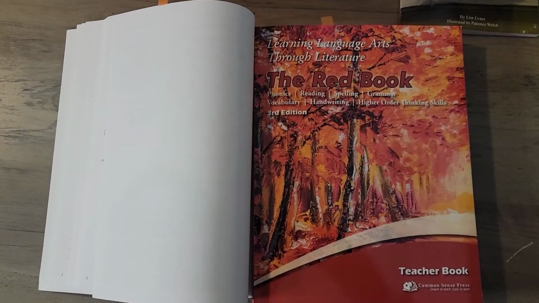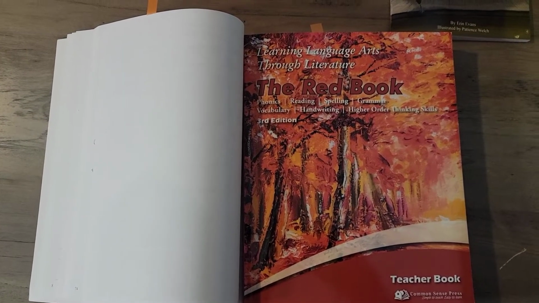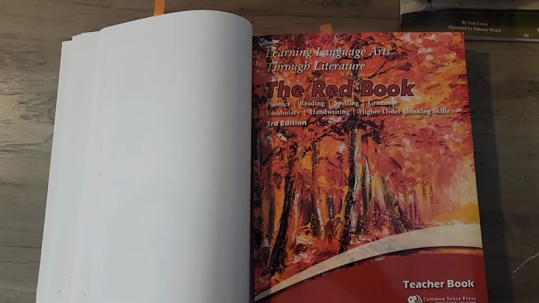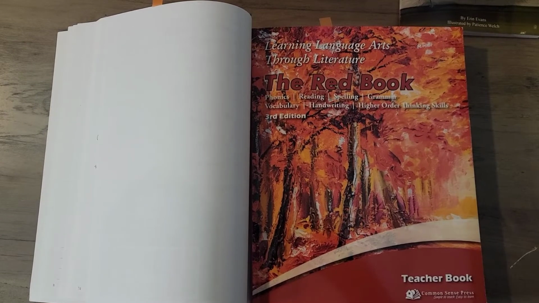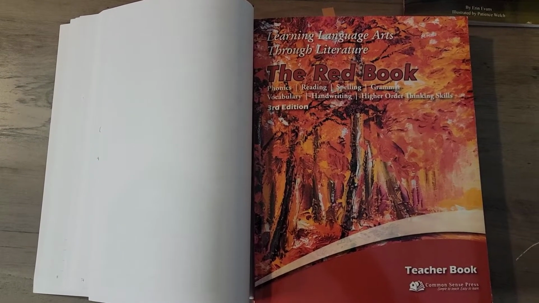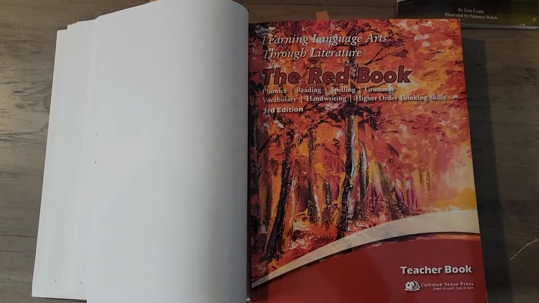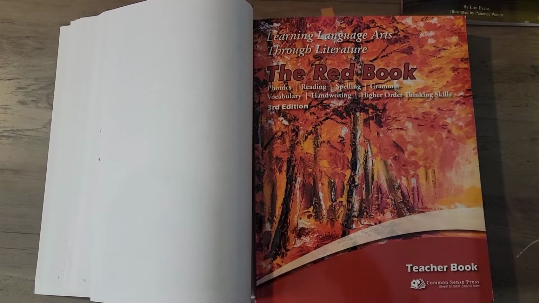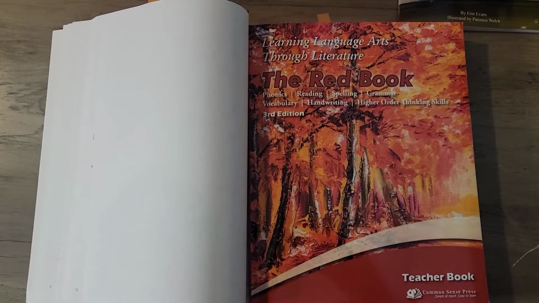Because the Red Book is set up differently from the Blue Book, I'm going to try and show you the teacher's guide and the student guide together, and hopefully I can present it in a way that you get the full picture of how the student guide works with the teacher's guide.